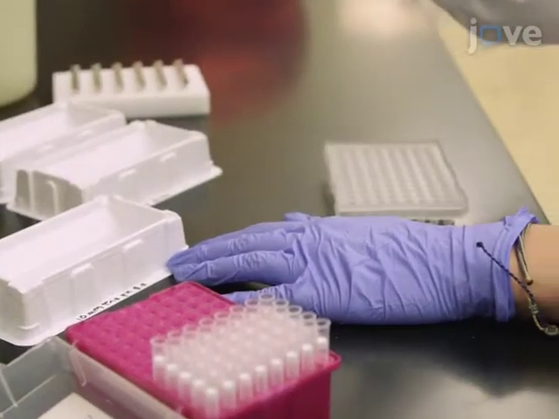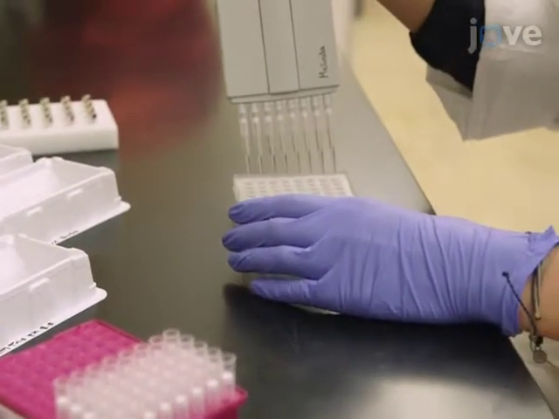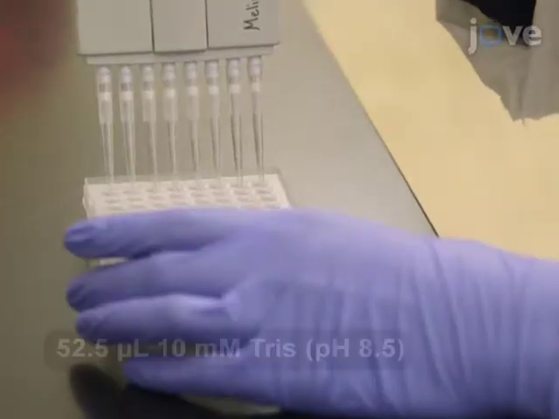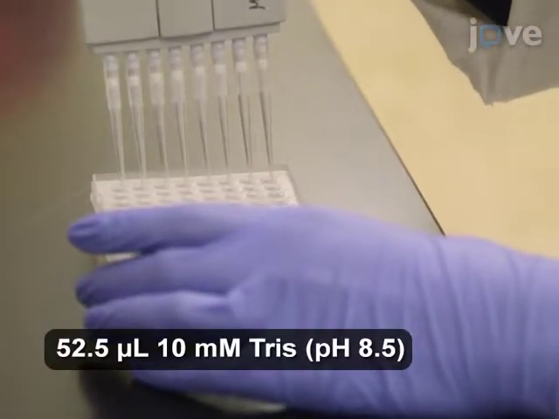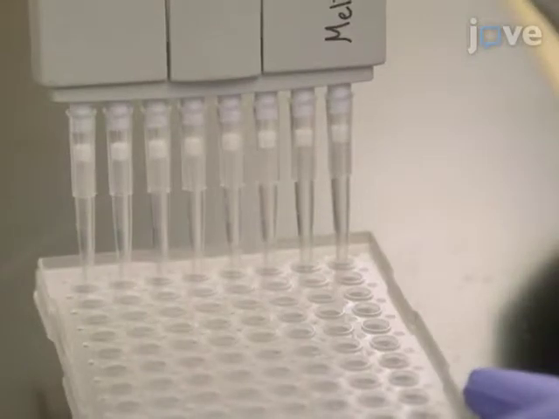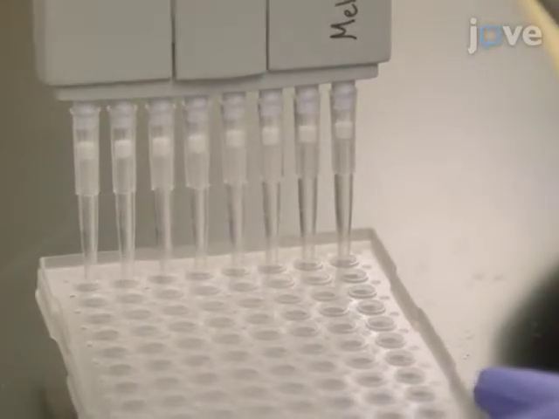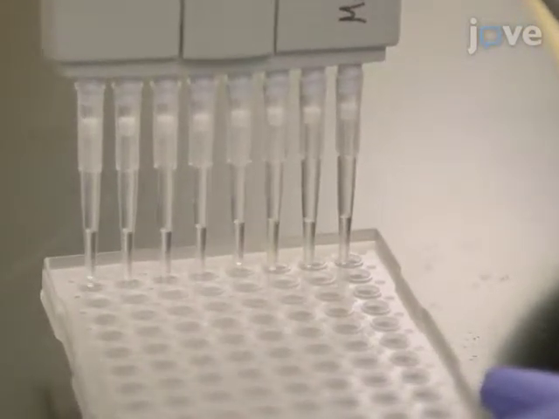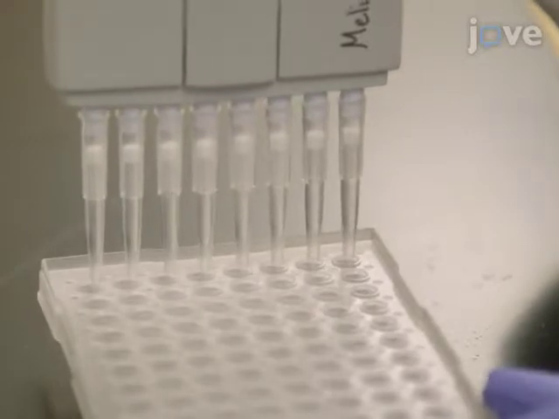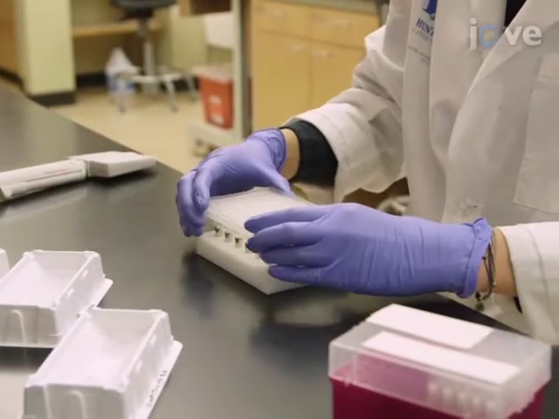Now, elute the reaction products from the beads by removing the plate from the magnetic stand and adding 52.5 microliters of tris to each well. Completely mix the beads into solution by pipetting the entire volume slowly 10 times. Then collect the beads on the magnetic stand as before and transfer 50 microliters of the supernatant to a clean PCR plate.